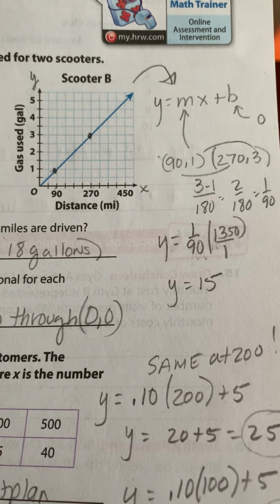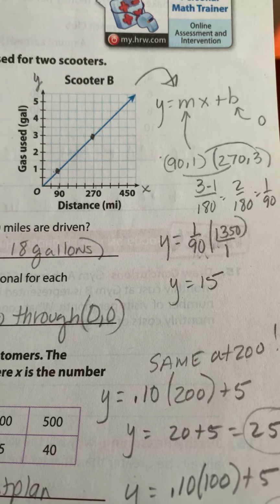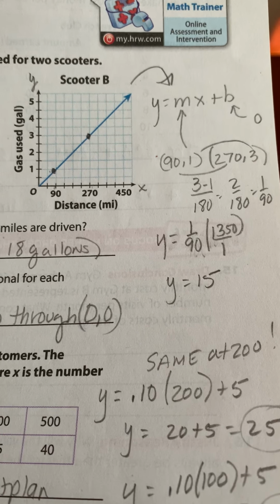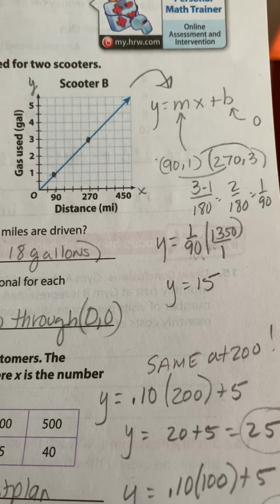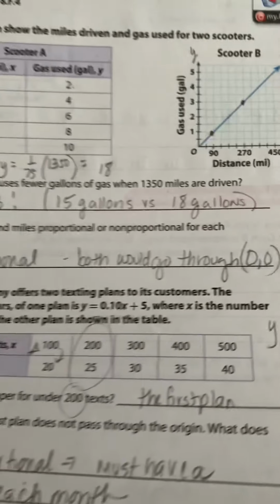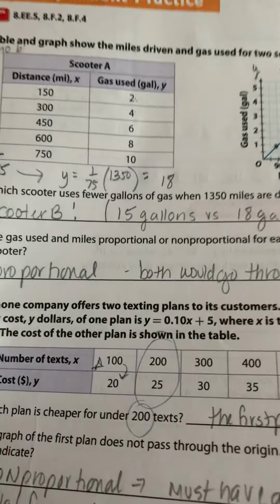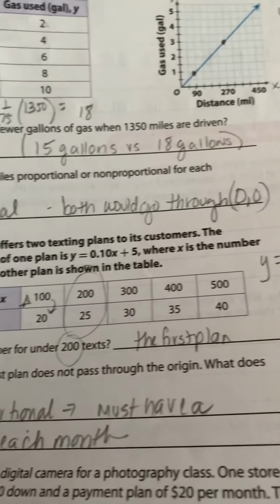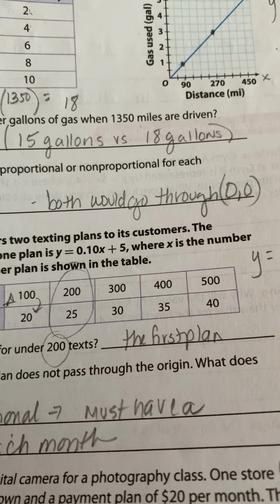I put that in for m, and then I'm solving for y, because remember the y is the gas used, and I put 1,350 miles as the x. When you divide 1,350 by 90, you get 15. So scooter B uses fewer gallons of gas. Are the gas used and miles proportional or unproportional? They're both proportional because they both go through 0, 0.